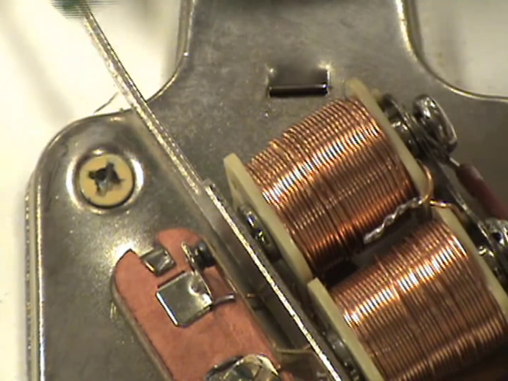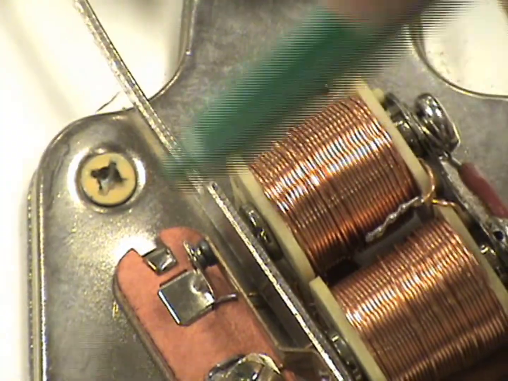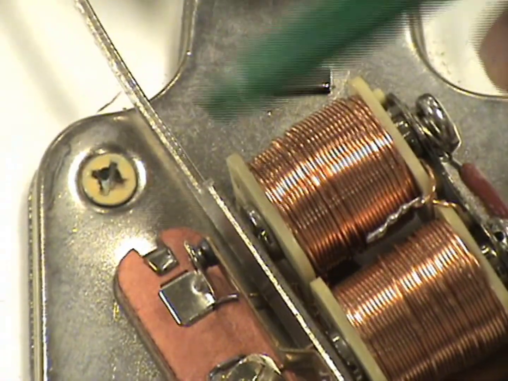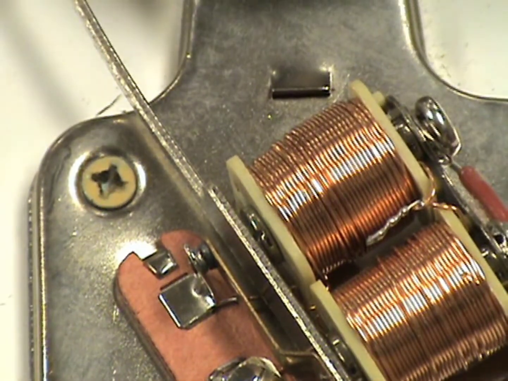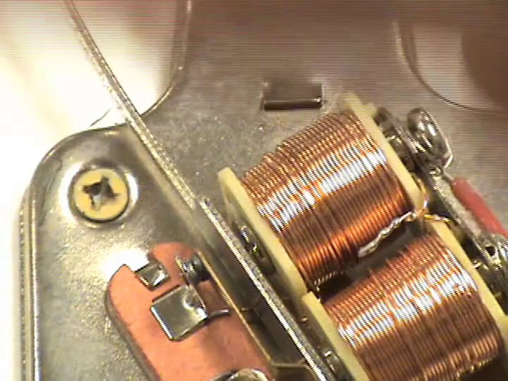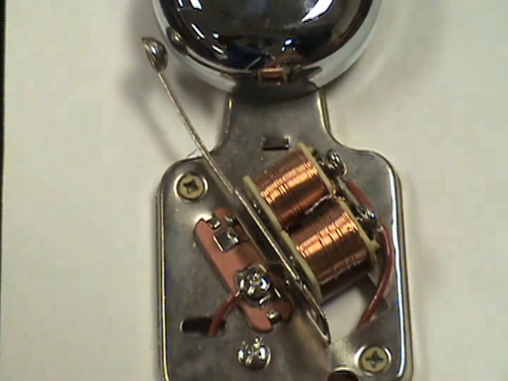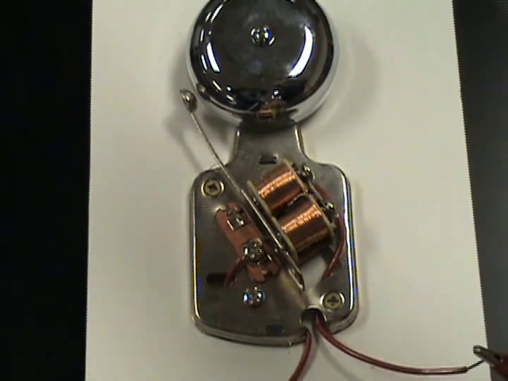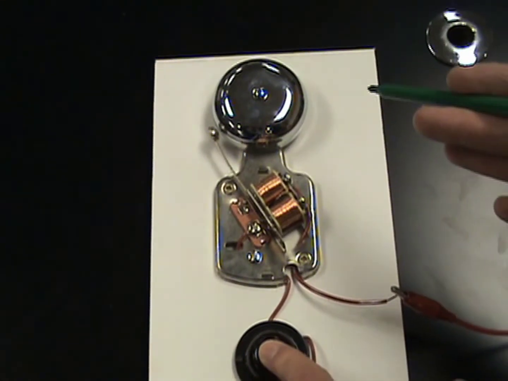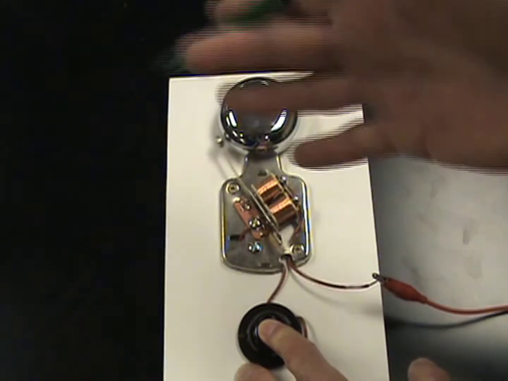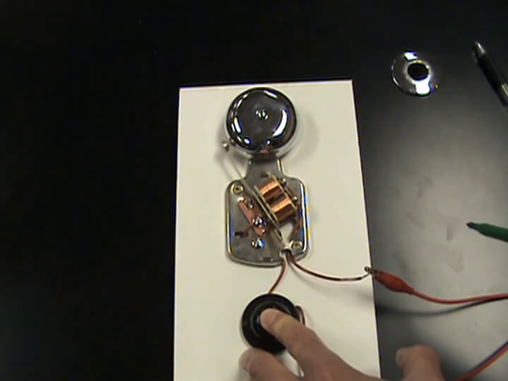And the point of that contact screw is that once that contact is broken, the electromagnets now shut off and that clapper falls back to its rest position. Once it does that, contact is once again restored. The electromagnets turn on, pull the clapper up to hit the bell, contact is broken, clapper falls back, and this process repeats itself over and over again quite quickly, probably about 60 times a second.